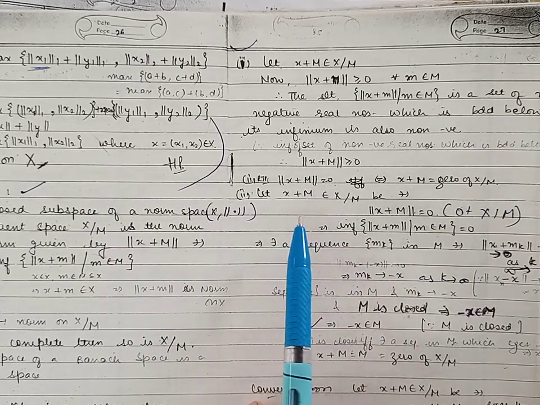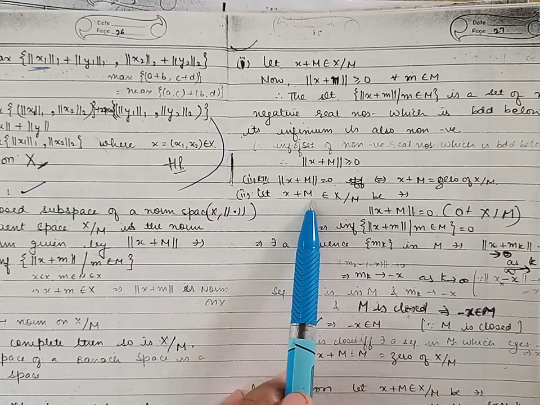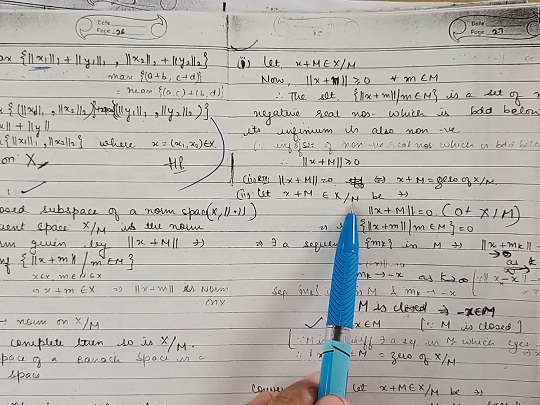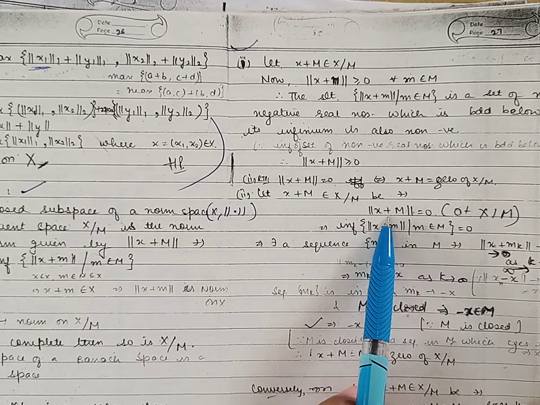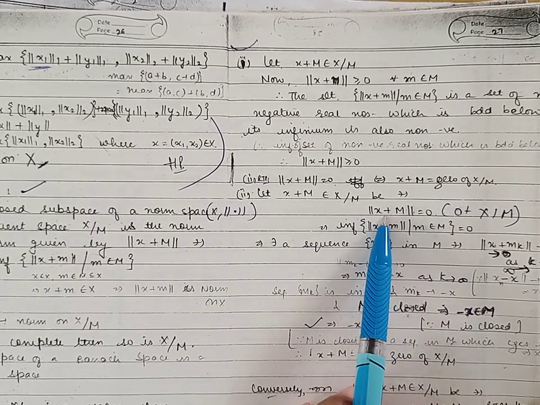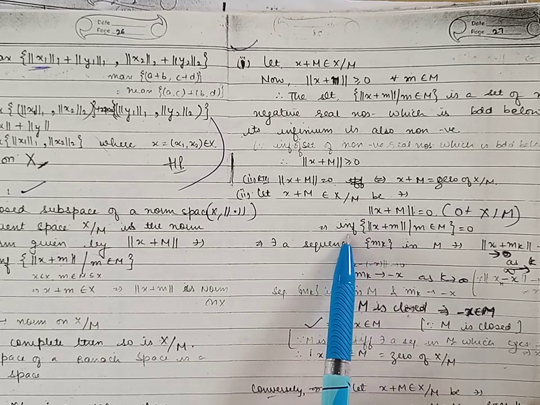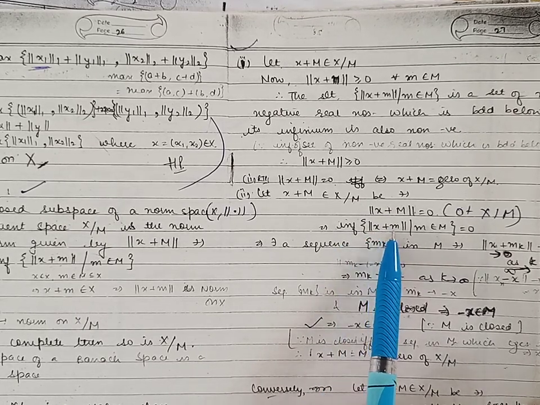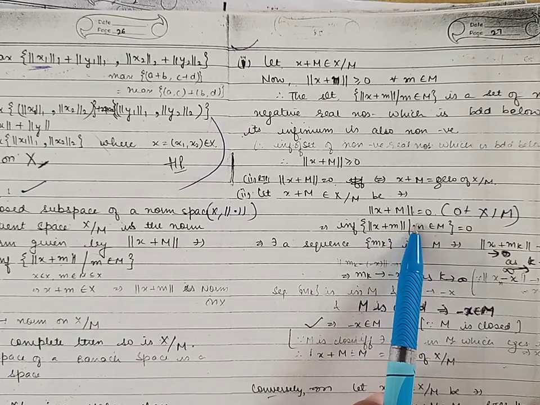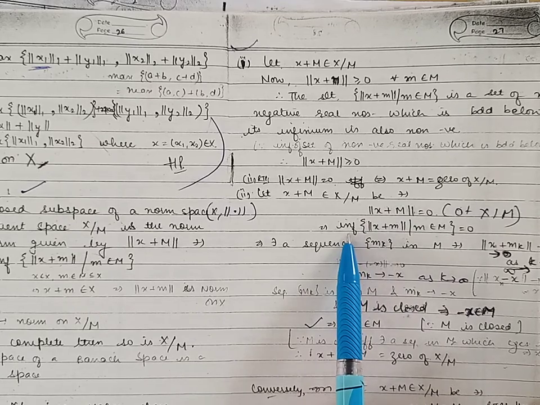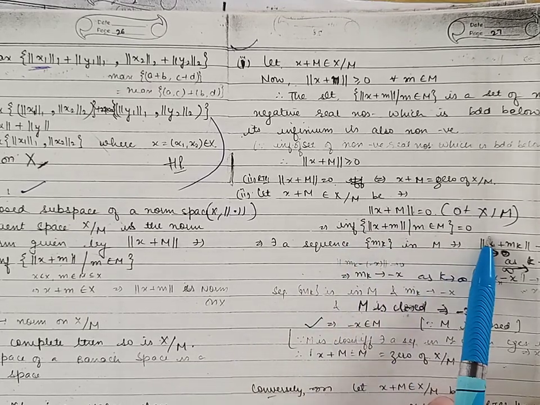Let us take firstly an element x plus M belonging to the quotient space X by M such that the norm of this element is 0. By definition, norm of x plus M means the infimum of the set of norms of the elements x plus m where this m belongs to set M. Now because norm is 0, it means the infimum of this set is 0.